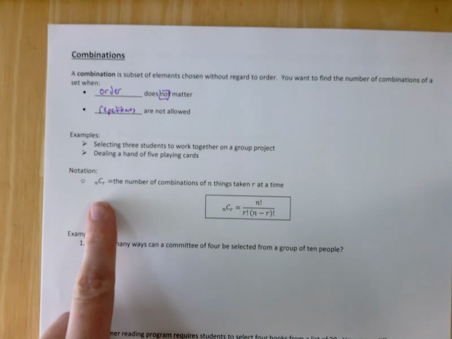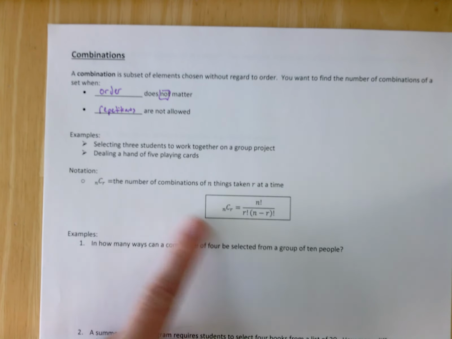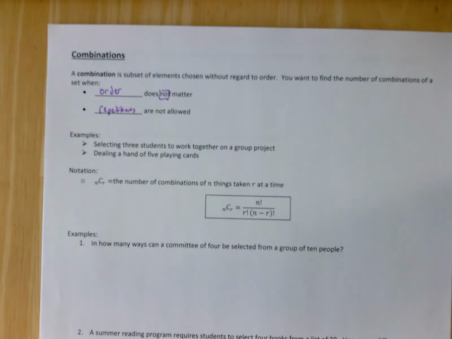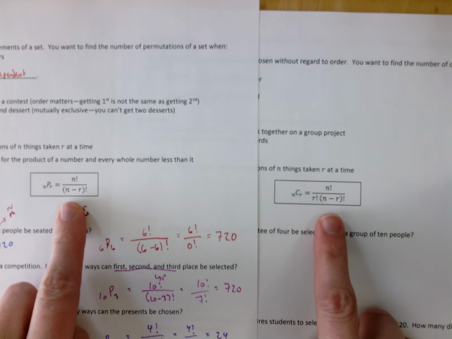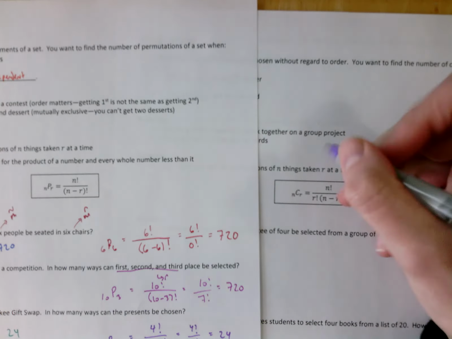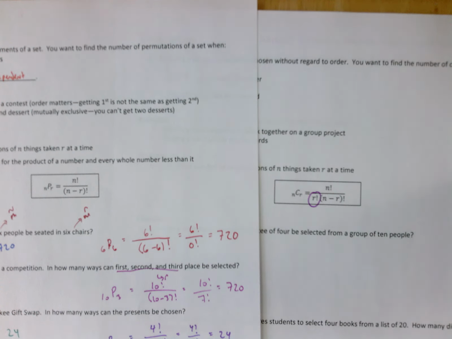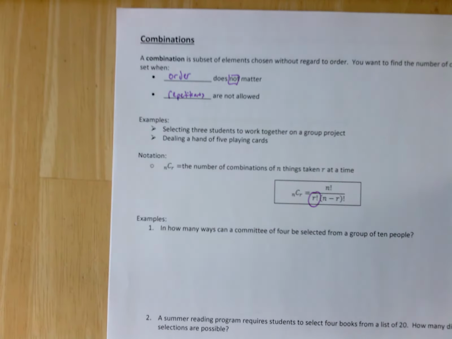This right here is the formula for how to find combinations. Like before, I'm just going to reference this for you, but I don't really use this formula much. As a quick comparison between the permutation and combination formulas, you're going to see that they're very, very similar. The only difference is that combinations have this extra r factorial in the bottom. You'll see why as we go through a couple of these. Great, let's take a look at some examples.